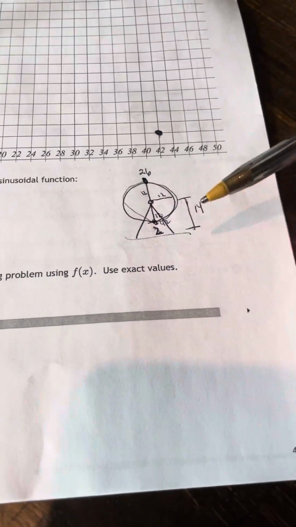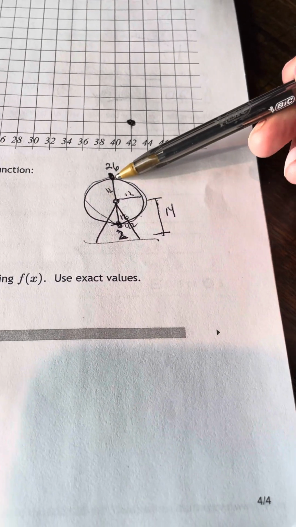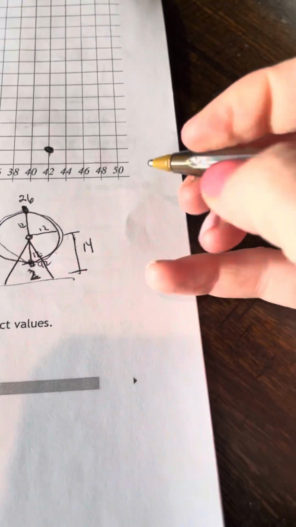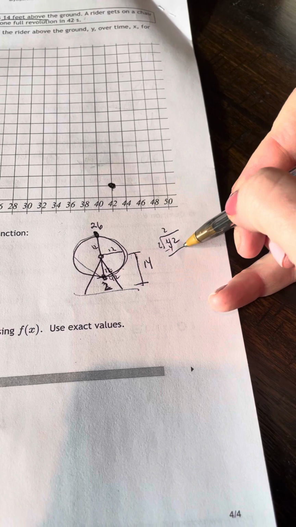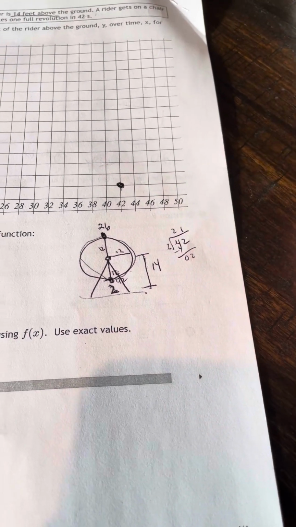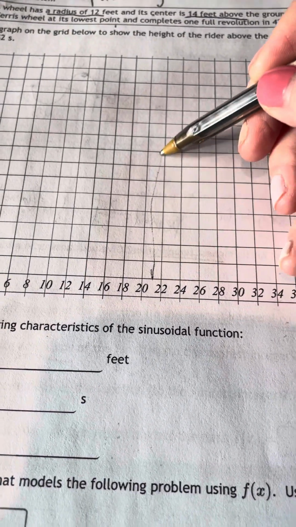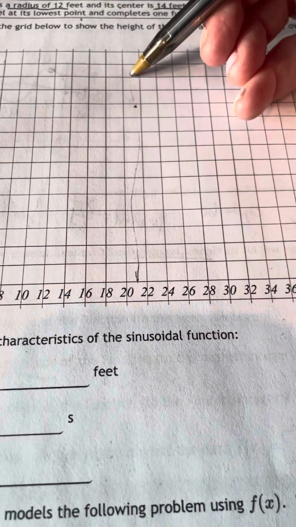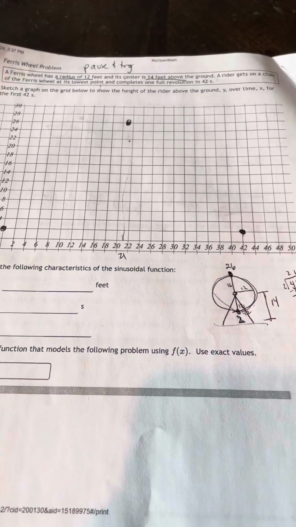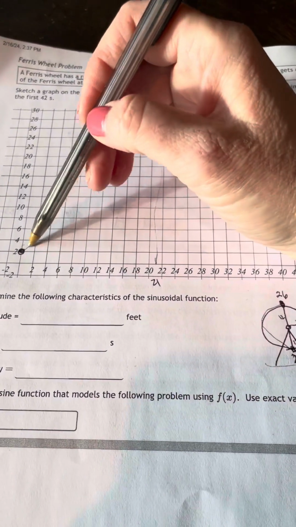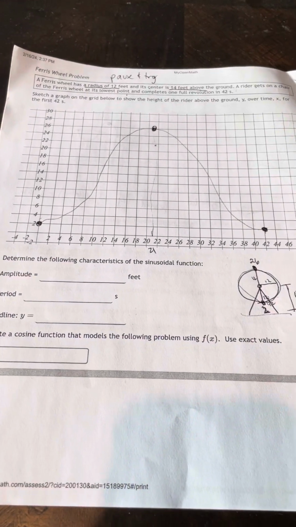So let's talk through this. If 42 is all the way around, how long till they got to the top? Well, you'd cut it in half. You would do 2 into 42, and you'd say 21. So at 21, this one's kind of in the middle. We're going to go all the way up here to 26, right there in the middle, because this is 21, halfway. Okay, so we know it looks like this. Very curvy, right? Oof, struggle.